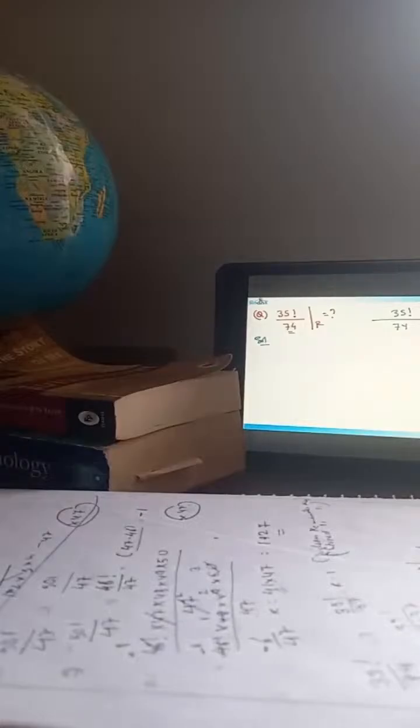So 35 factorial by 37, that remainder would be 1 by Wilson's remainder theorem: p minus 2 factorial upon p, remainder is 1. This is the USP of the question. If you get this, you can get the answer done. So you can write 35 factorial upon 2 into 37.